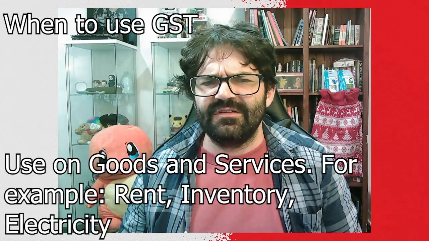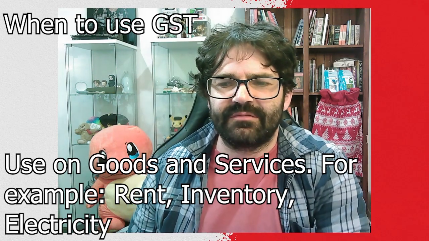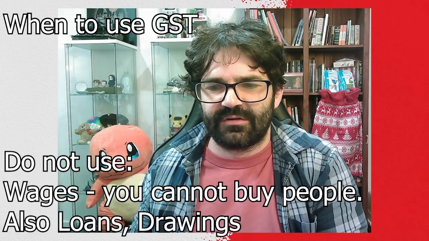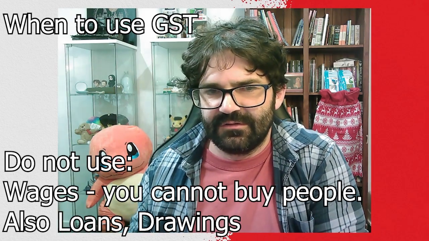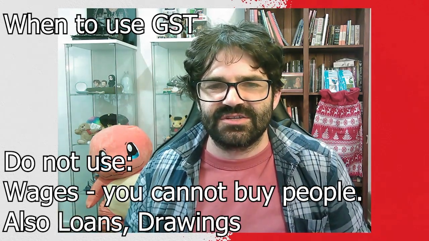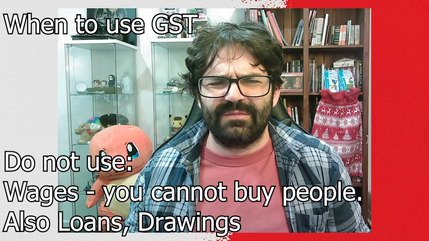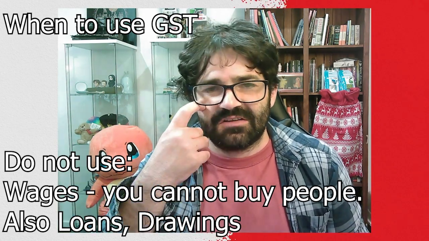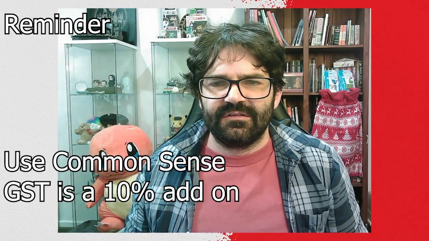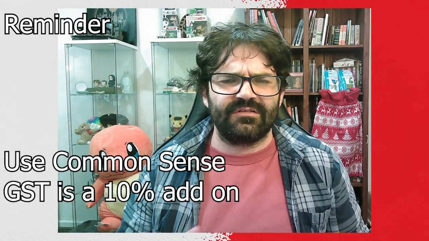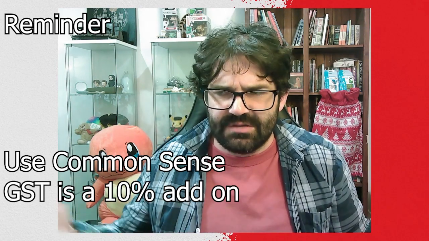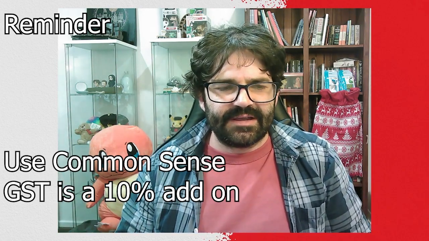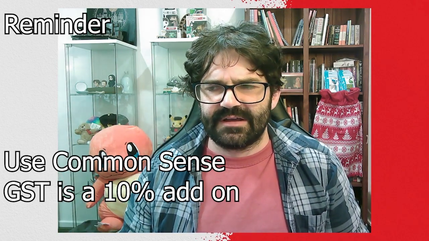Lastly, when is GST used? It's used only on goods and services. Now, I guess the main thing that comes up is wages. You can't buy people, so that's not a good. So don't put GST on wages, essentially. Also, like loans, but pretty much everything else will have GST on it. So it's a bit of common sense. Is it a good? Is it a service? If it's yes, apply GST. Simple.